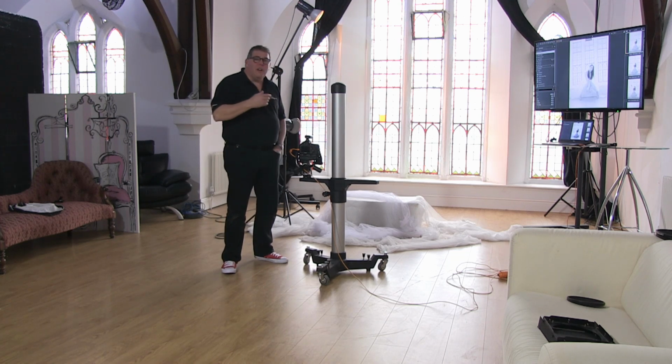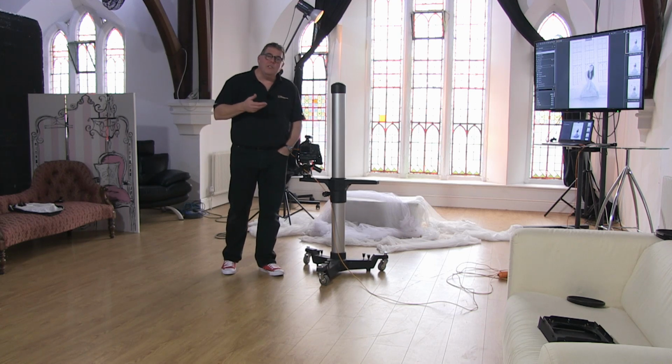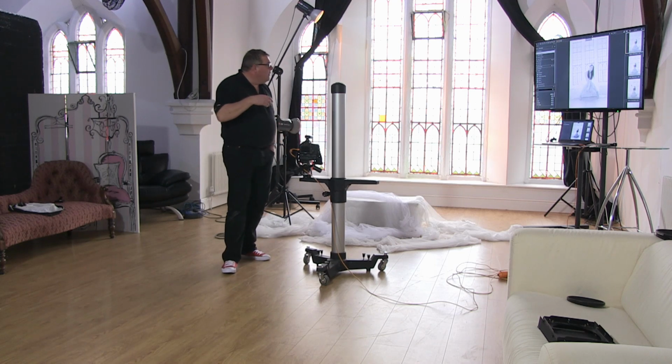And then I'm shooting down to about a 20th of a second or slower when I'm actually using some of the ambient light from behind.